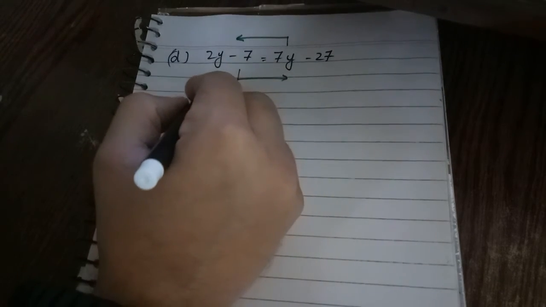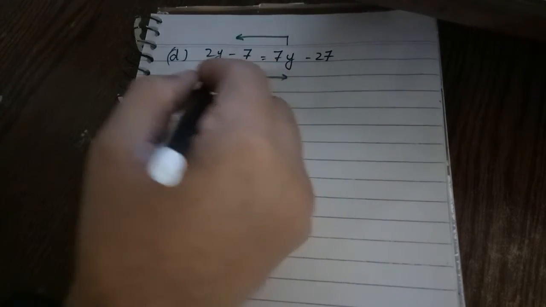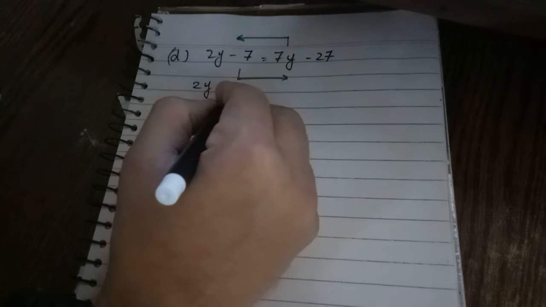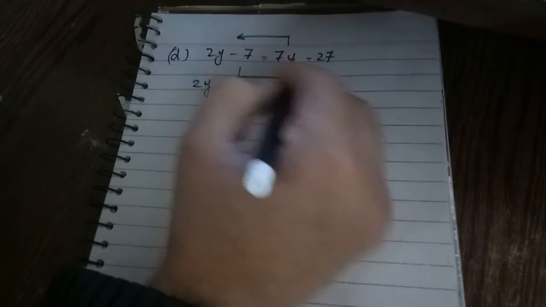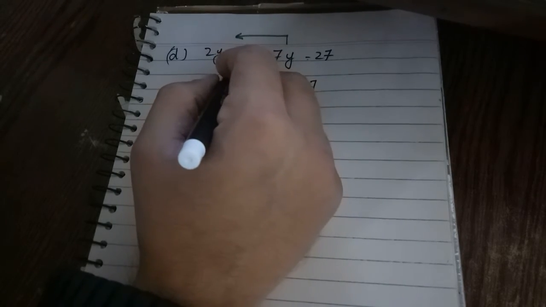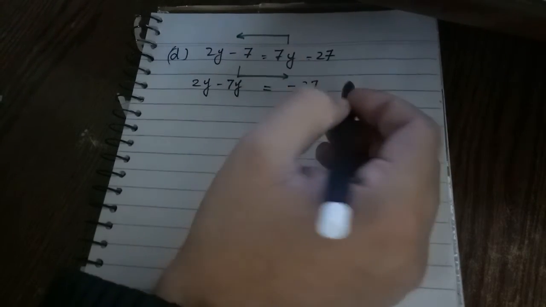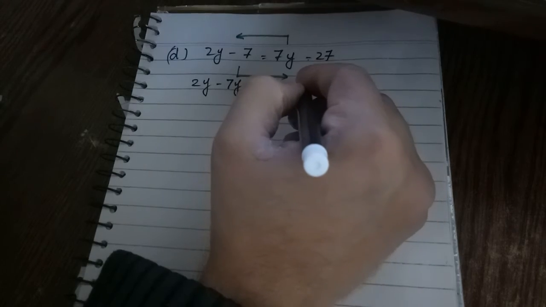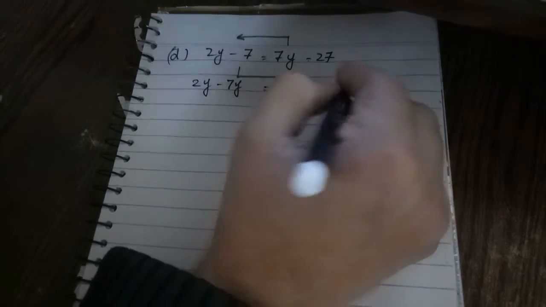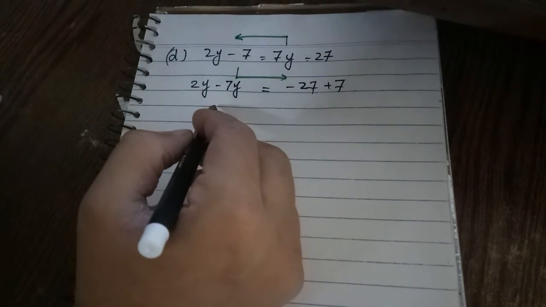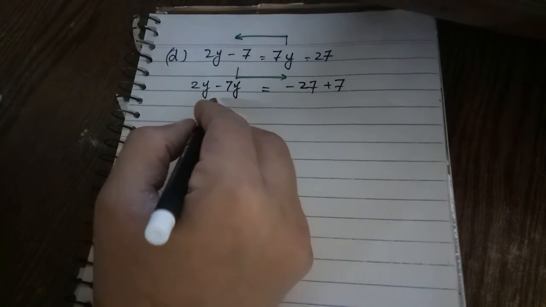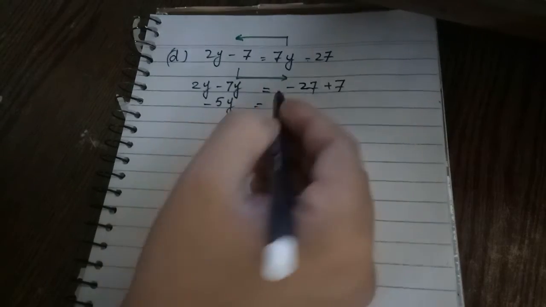So 2y as it is, 7y will be shifted toward the left hand side, it will become minus 7y, equal sign minus 27 as it is, but as negative 7 has been shifted towards the right hand side, it will become positive 7. So 2y minus 7y, opposite signs, subtraction, so we get negative 5y.